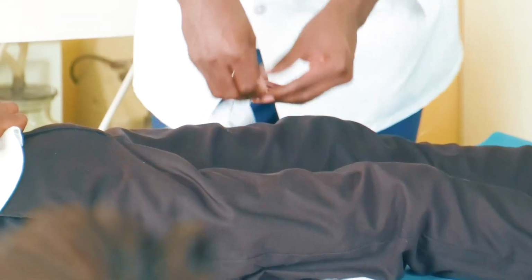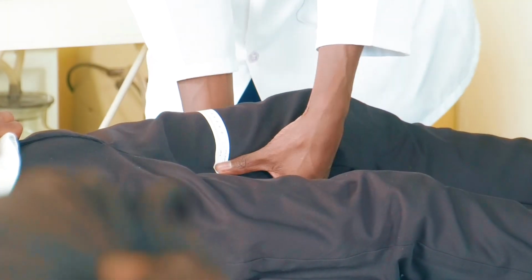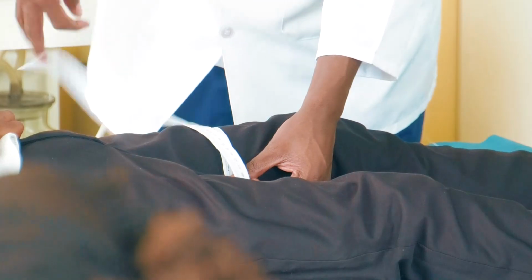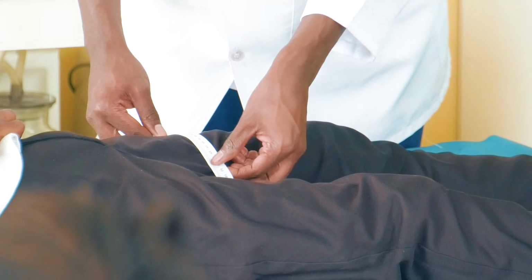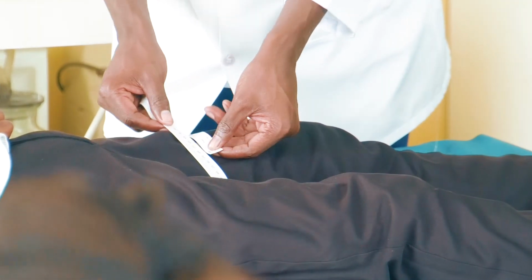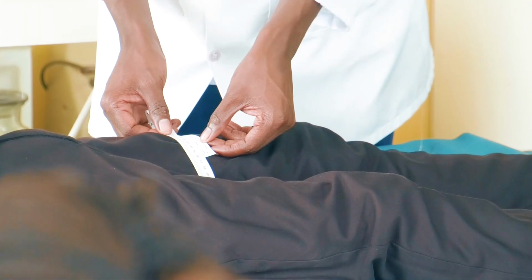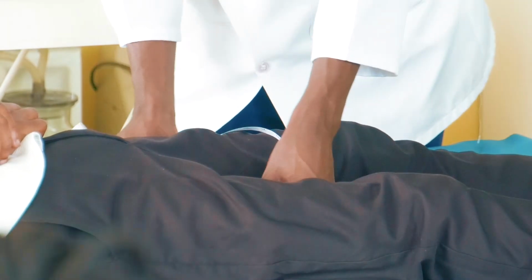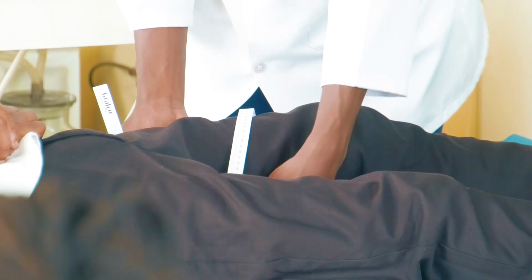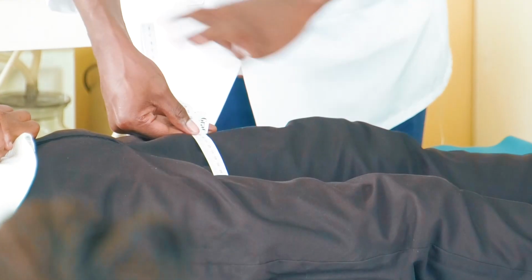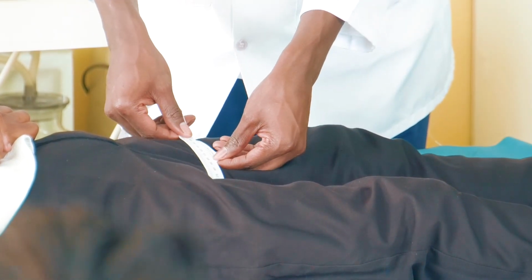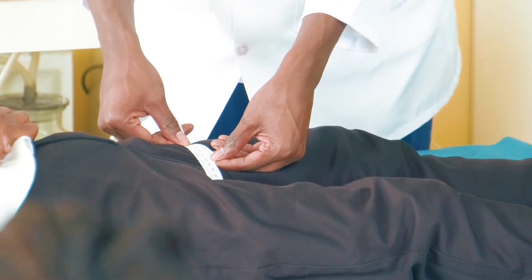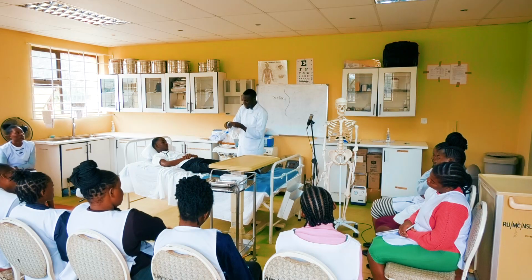Let's get from the other one. So we are still having the same 43.8.